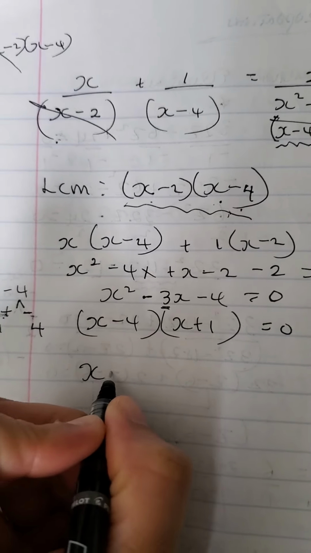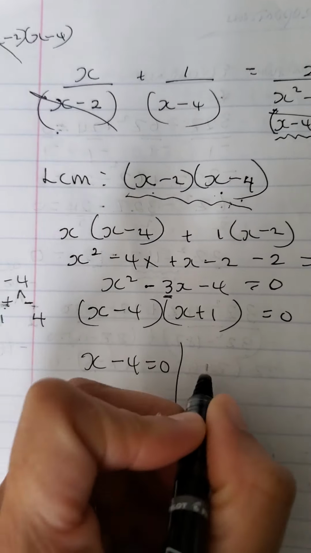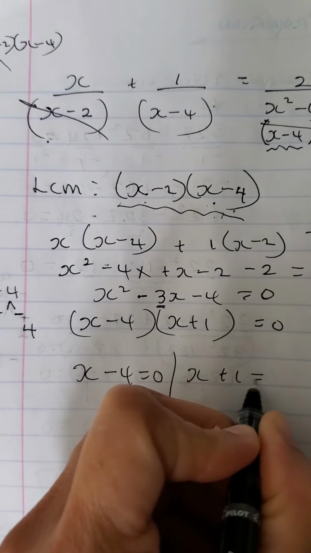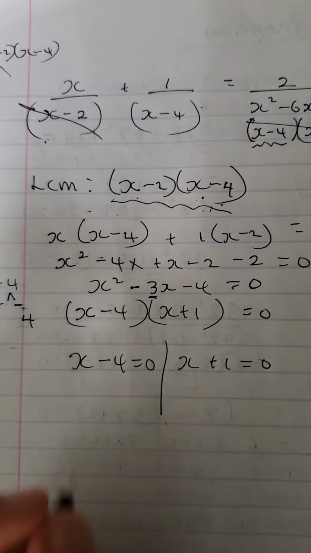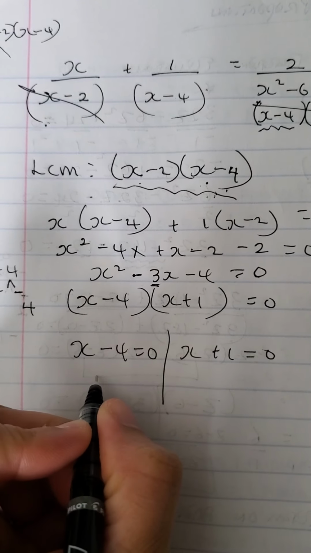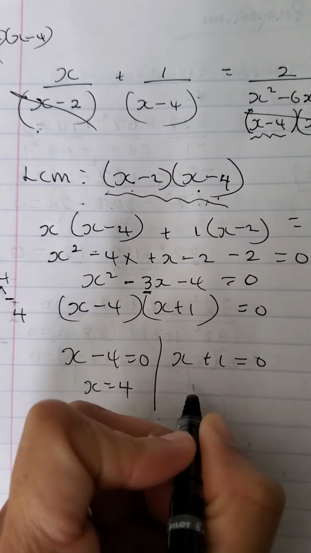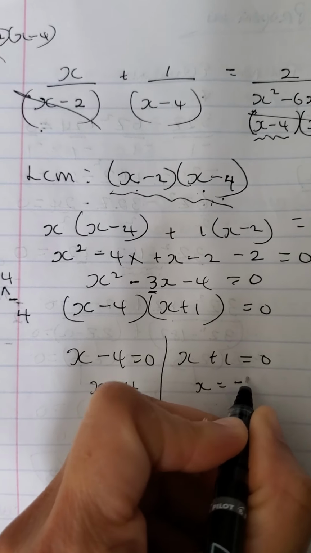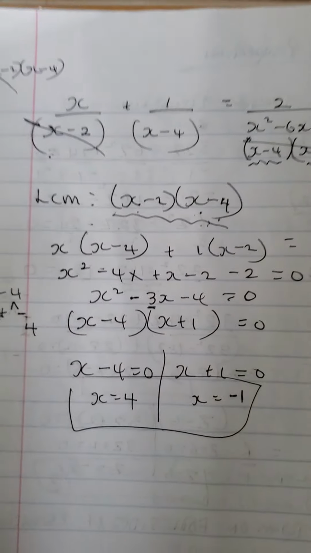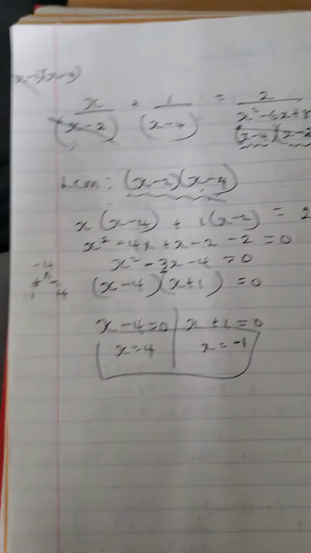Now I'm going to set each factor equal to 0 and solve for my x's. So here we go. x is equal to 4 here and x is equal to negative 1. It's beautiful. Let's do one more.